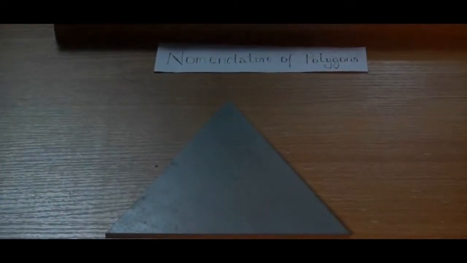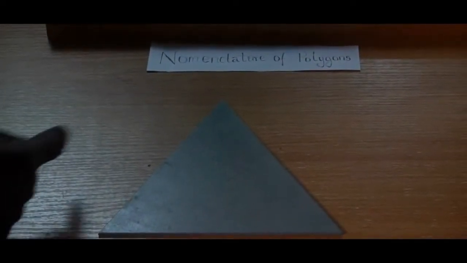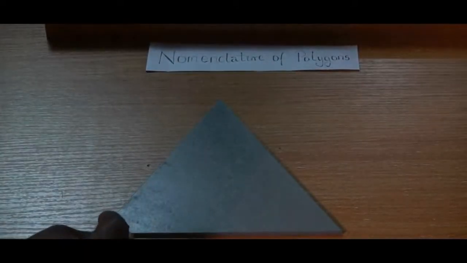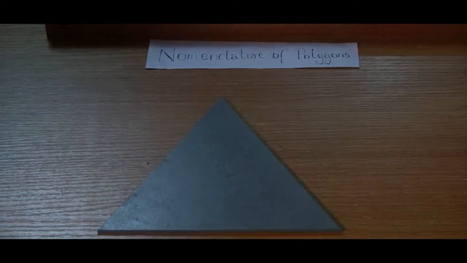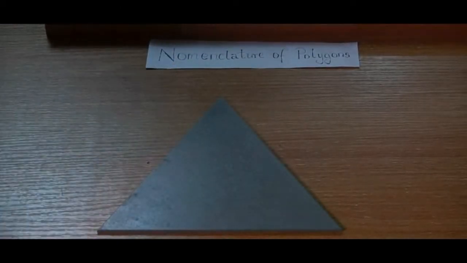Look at this triangle. Look at the angles. What kind of angles are these? Acute angles. What kind of triangle do we call this? Equilateral triangle.